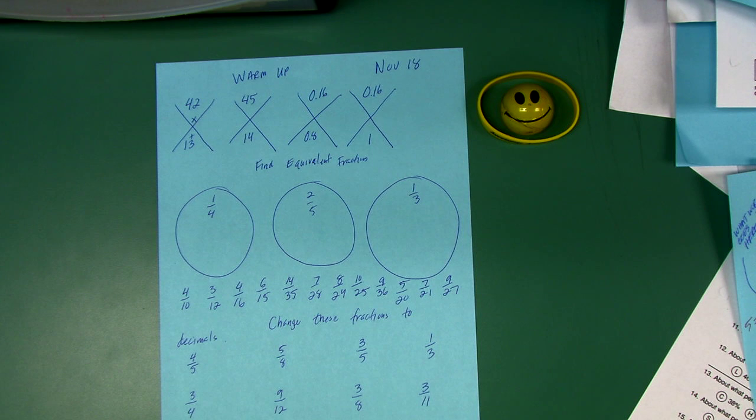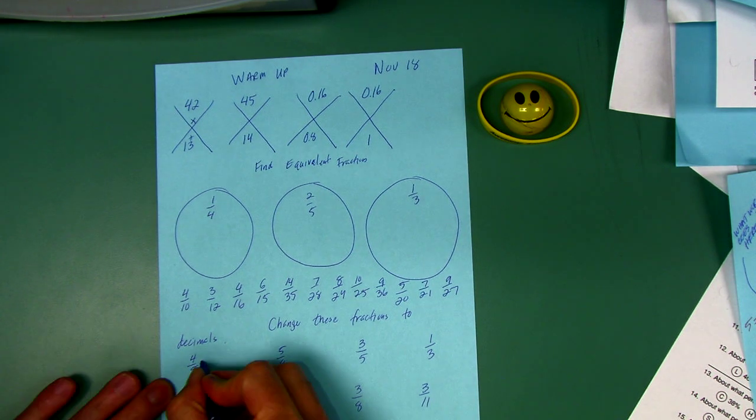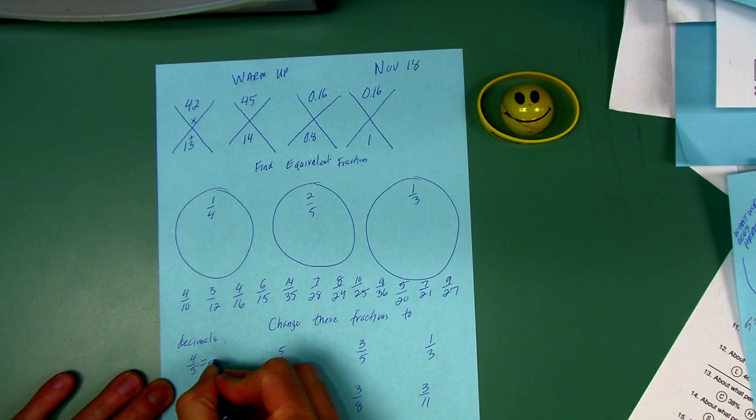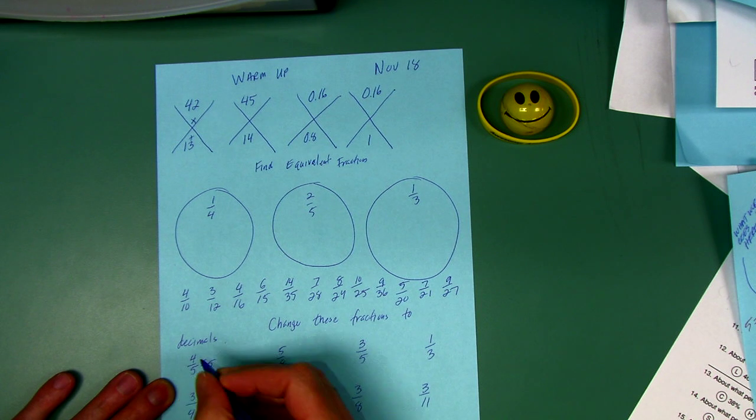Oh, before you go, in order to change a fraction to a decimal, who remembers how to do it? You divide the bottom into the top. So the denominator into the numerator. In this case, 5 into 4.